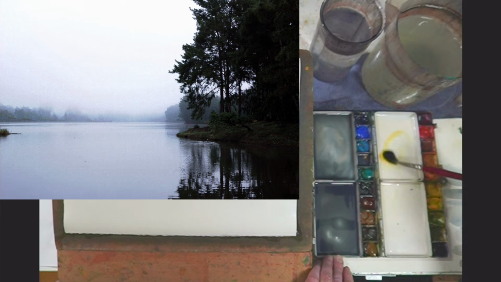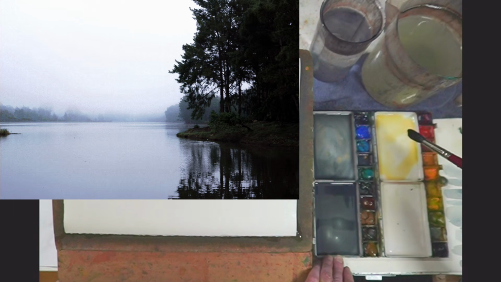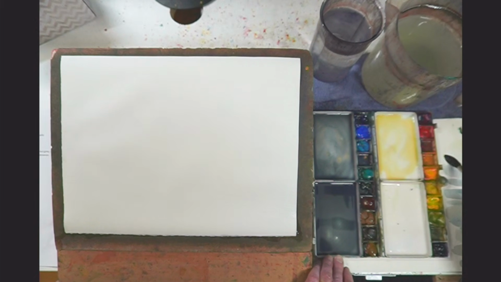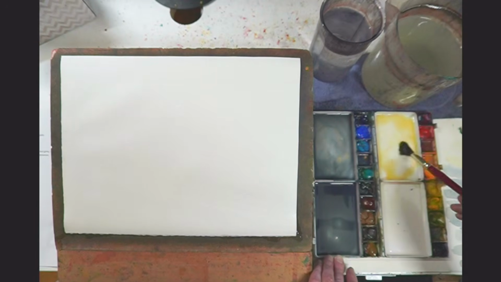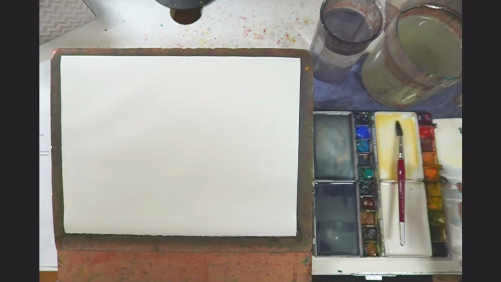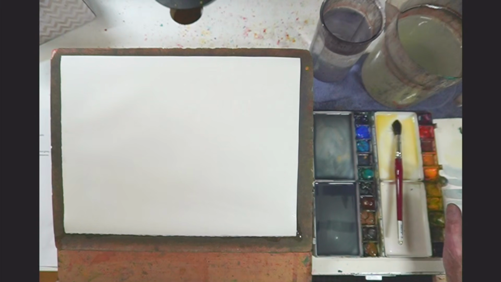Because this is early in the morning, there's just a very small hint of warmth coming from the left-hand side of this scene. I'm going to throw in a bit of very, very weak cad orange. If you don't have the Winsor Newton cad orange, use something like raw sienna. The Winsor Newton cad orange is a very yellowish orange, whereas a lot of other oranges are much more red.